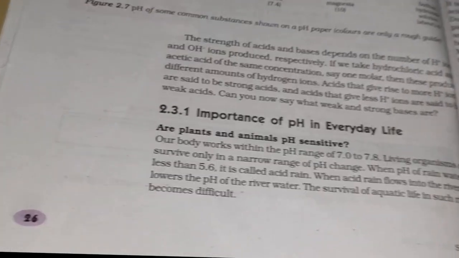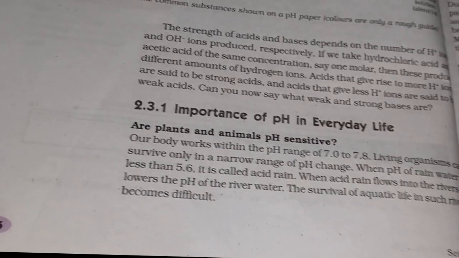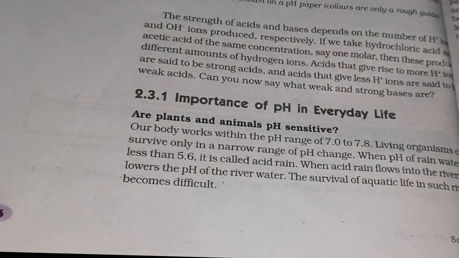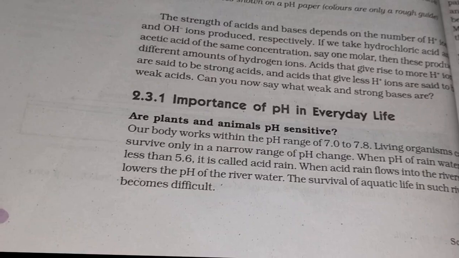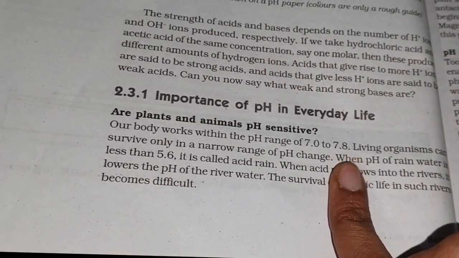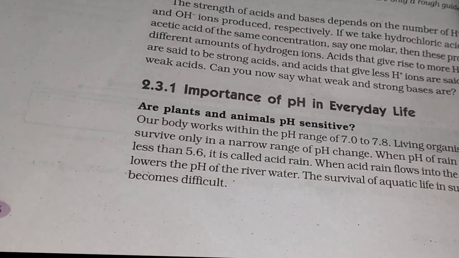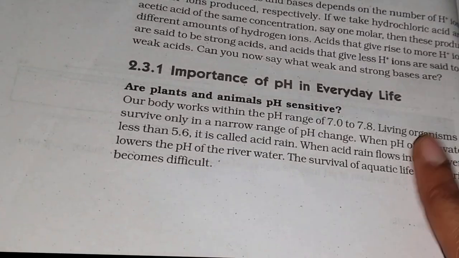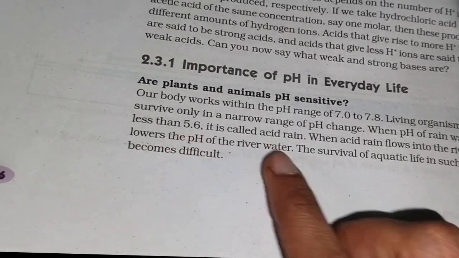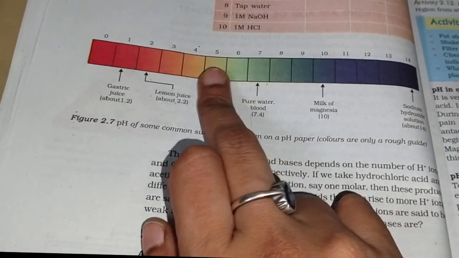Then why do we have to use pH? What is its importance in our everyday life? We'll see. All plants and animals are very pH sensitive. Our body works at neutral pH, its range is 7 to 7.8, and living organisms can survive only in this narrow pH range. For example, the pH of rainwater is 5.6. We can say it is acid rain because the value is low. It should be 7, but it is less.